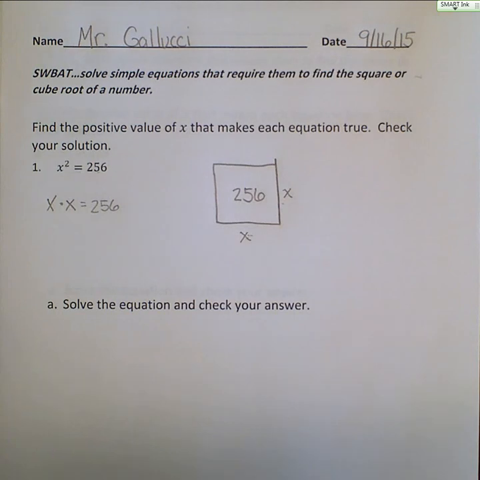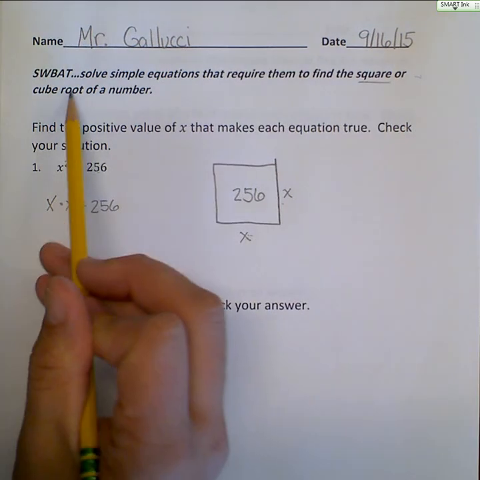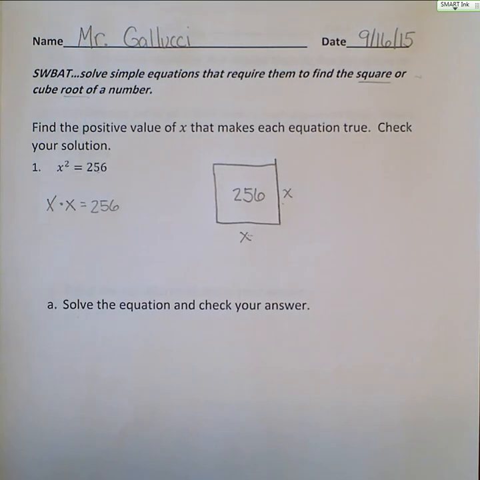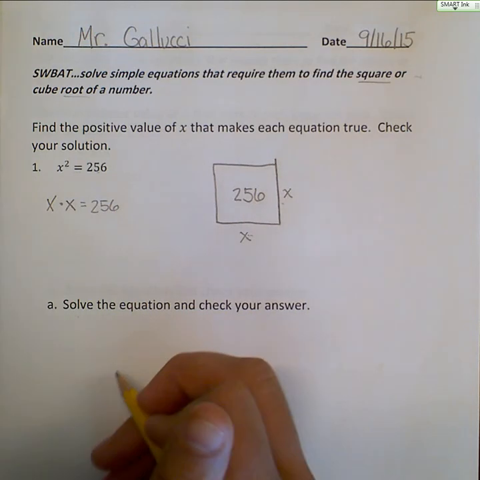That should ring a few bells because we've been talking a lot about what a square root does. So you can imagine when I go to solve this equation, I'm going to use the square root of a number. Here's how I'm going to do that.